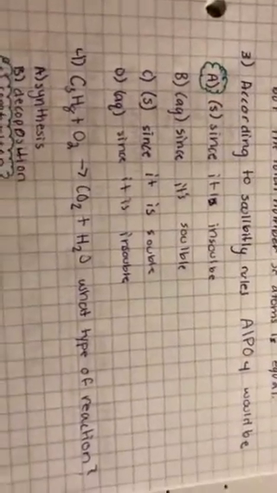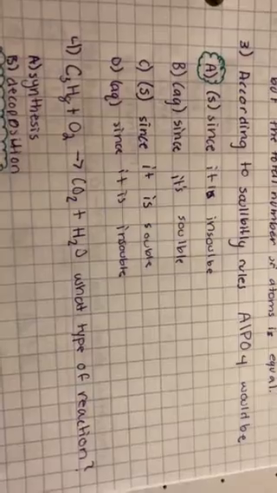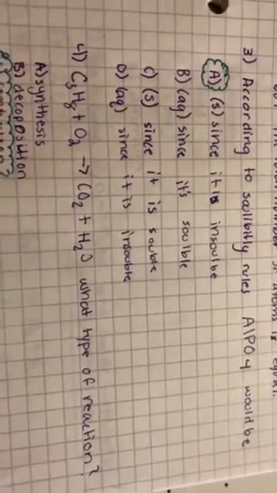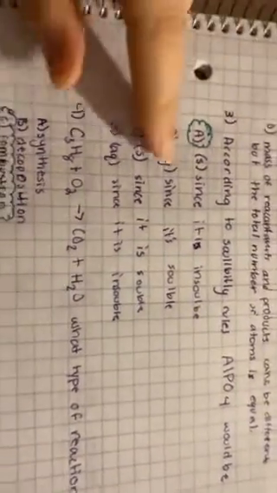Question 3 says, according to solubility rules, AlPO4 would be, so this is aluminum phosphate. I said it would be insoluble because it is a solid. So let's check our rules, check our answer for that.